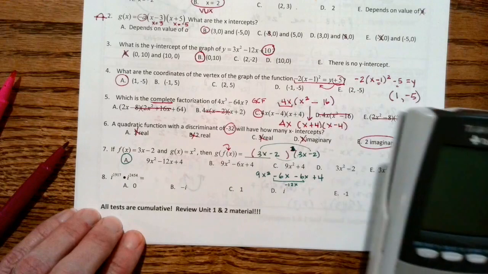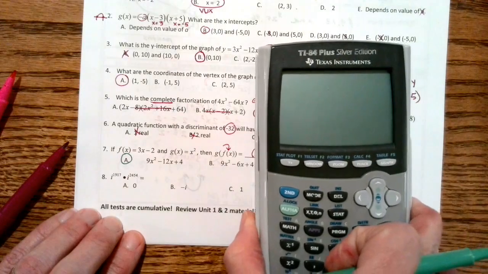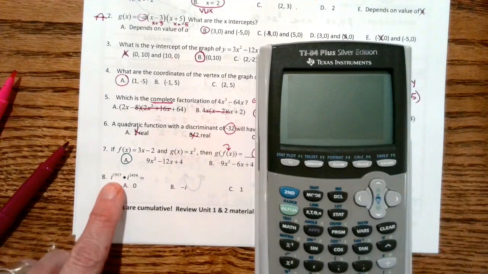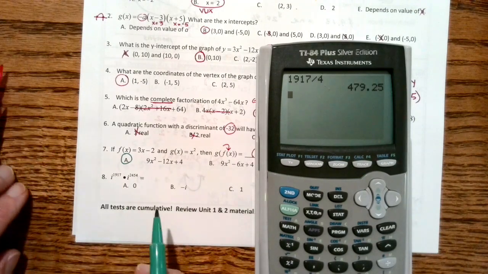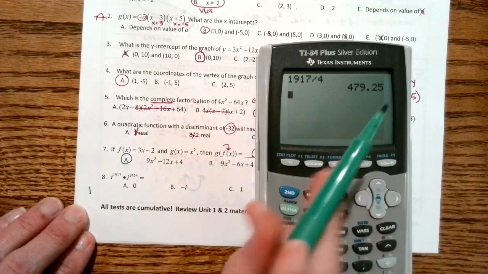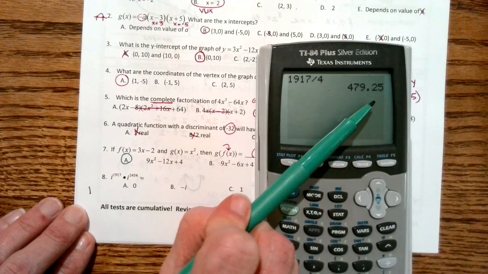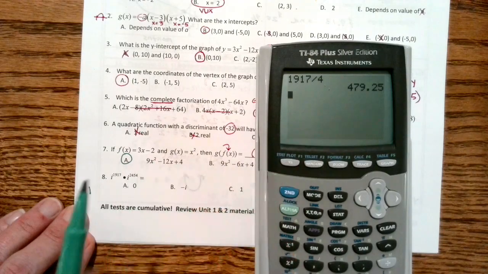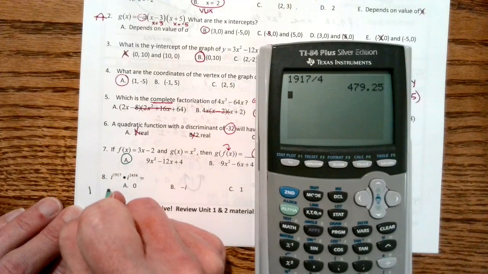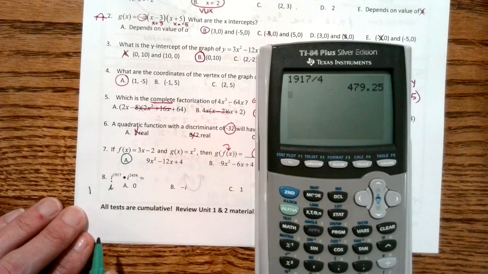All right, our next problem has to do with i's. And like we've talked about before, I don't know who is going to ever have this many i's. But I do know that 1917 divided by 4 is going to give me 479 groups of 4 i's that are all going to equal 1. This last one that I have left over is 0.25. That represents 1 leftover i. 1 leftover i is equal to i. That's going to be multiplied.